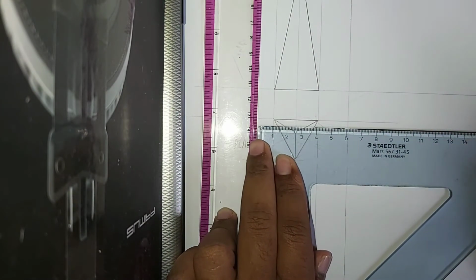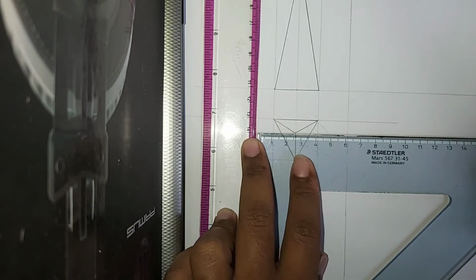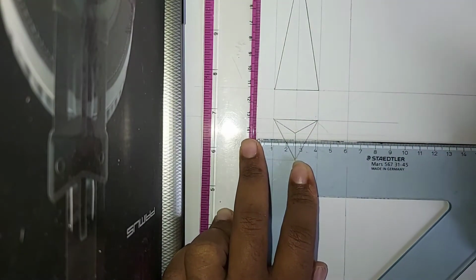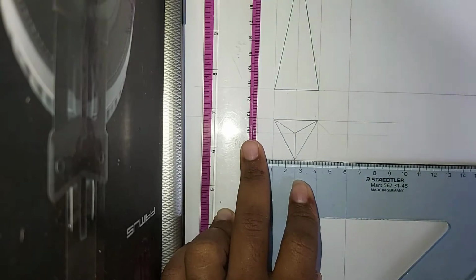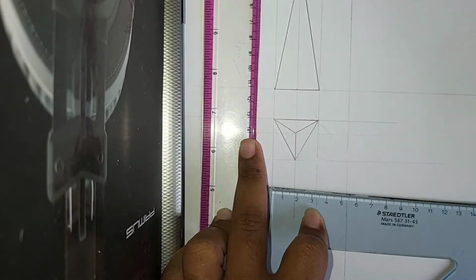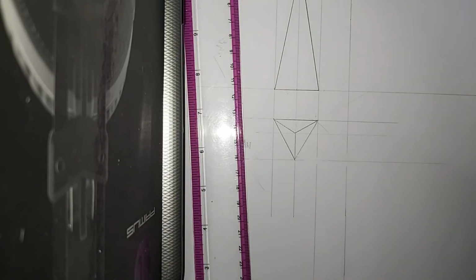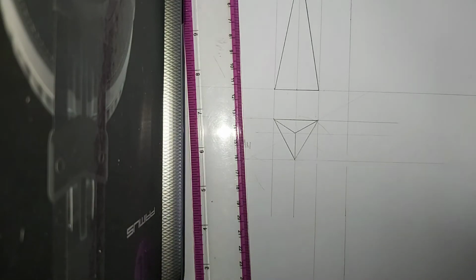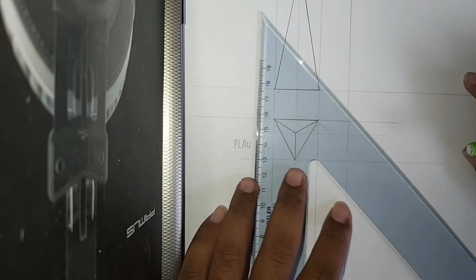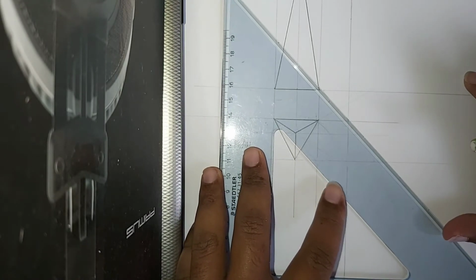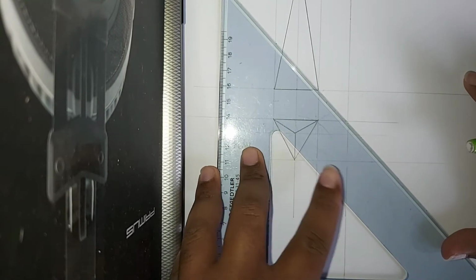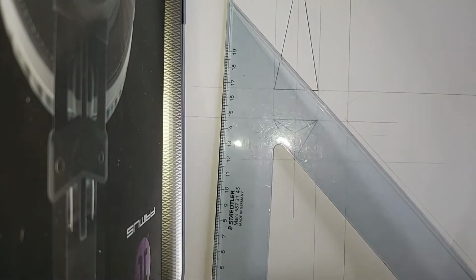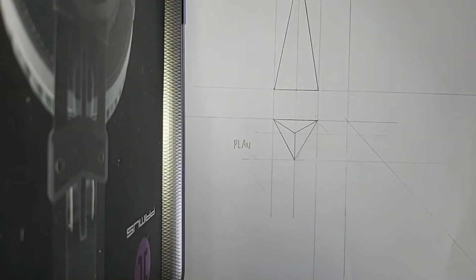Alright, so now we need to transfer those measurements to the end view. So you do this, right, by sliding your set square, and you can see that I've transferred the midpoint as well as that other point there of the plan view. Alright, now where the vertical plane and the horizontal plane meet, that's where you can see me setting my 45-degree set square. I'm going to draw a 45-degree line, right, as you can see there in the video.